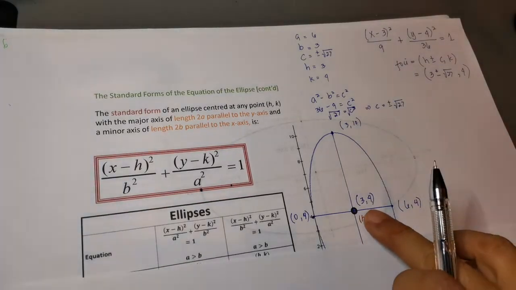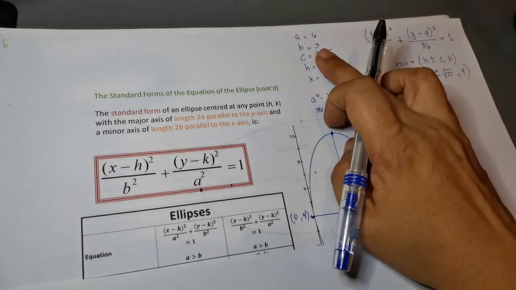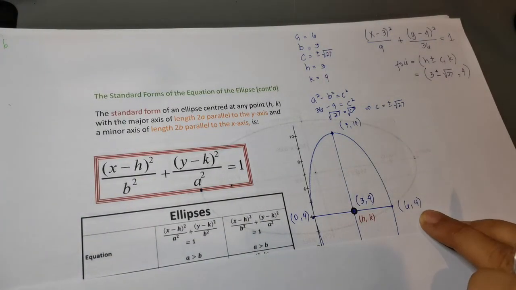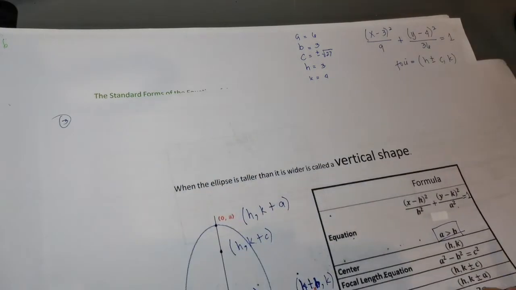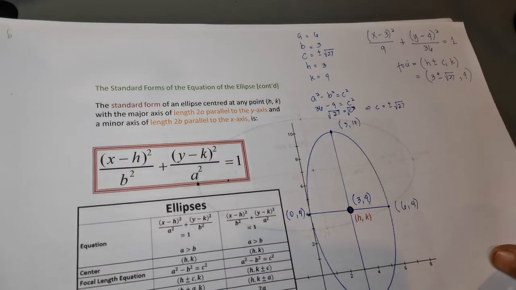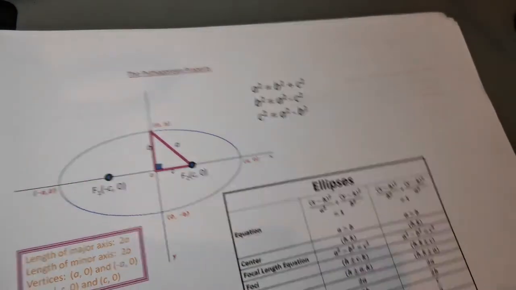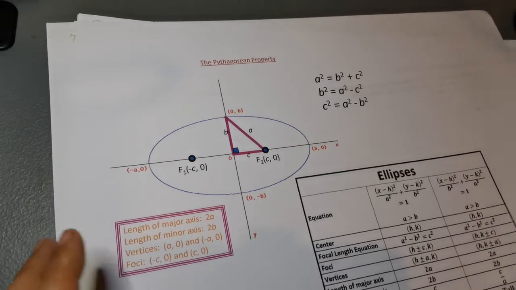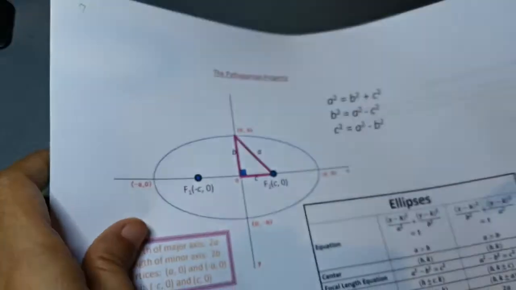Okay, H plus B. So, that is H natin ay 3 plus ang B natin ay 3. So, that is 6 and 4. Okay? 6 and 4. Ayan. Okay, now we can proceed. Ayan. Okay, so ito yung kanyang Pythagorean property.